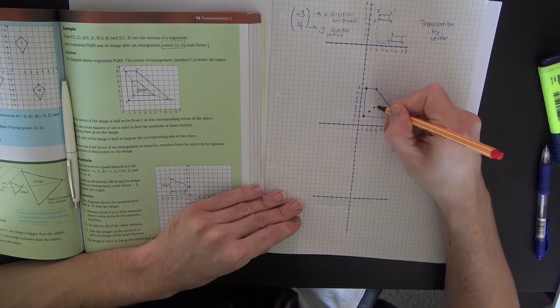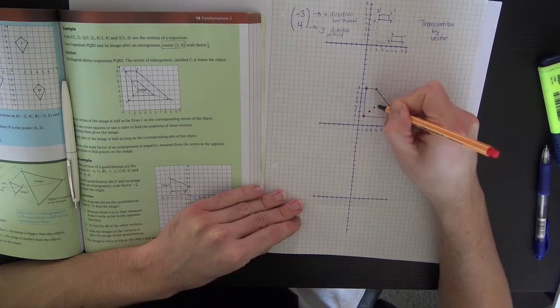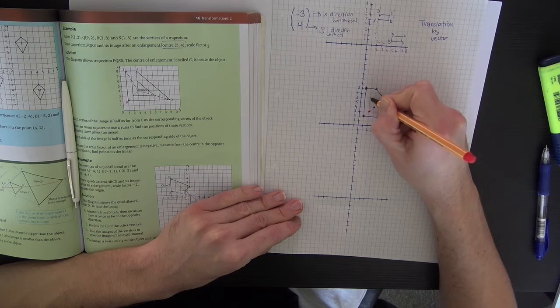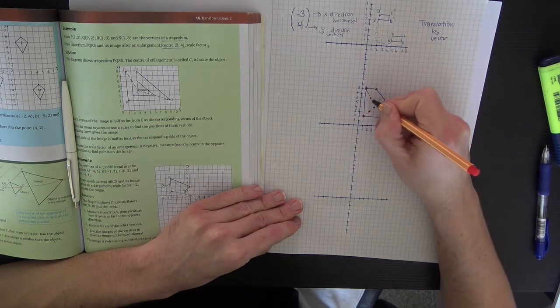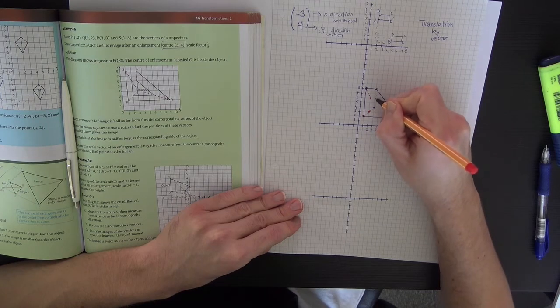Distance to this one is 1, 2, 3, 4 up, 2 to the side. What is the half of it? 4 up, half of it is 2 up. 2 to the side, half of it is 1 to the side. So this will be the new point, okay? This point becomes this one. This point is 4 up, it will be halved, so it will be 2 up.